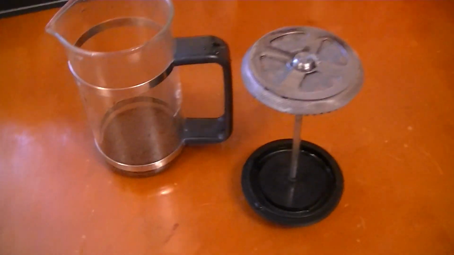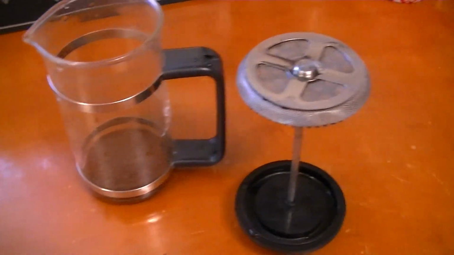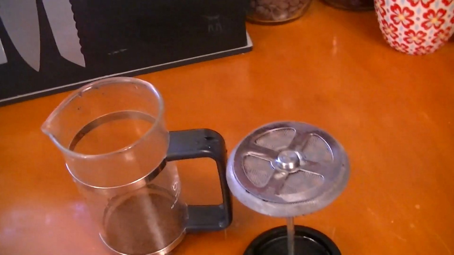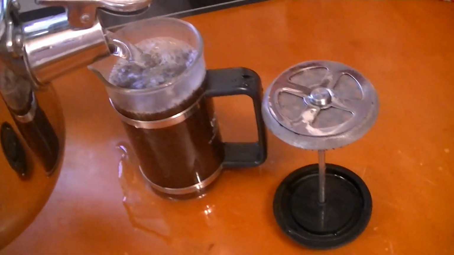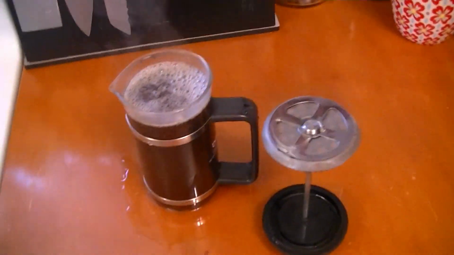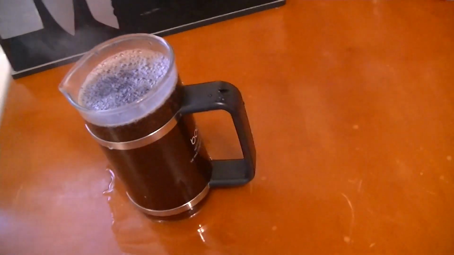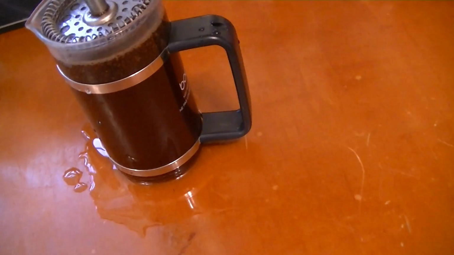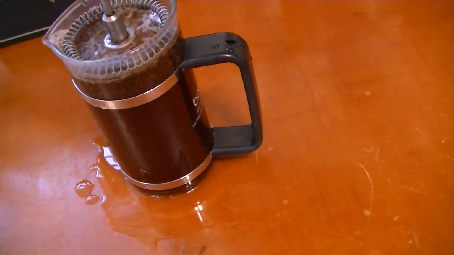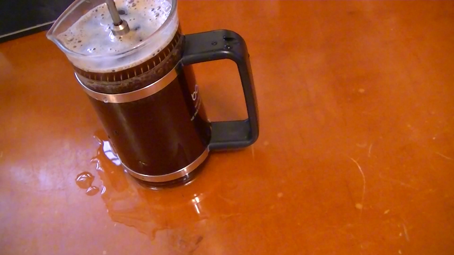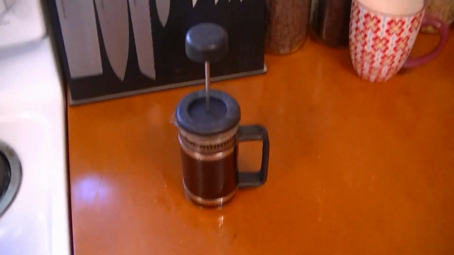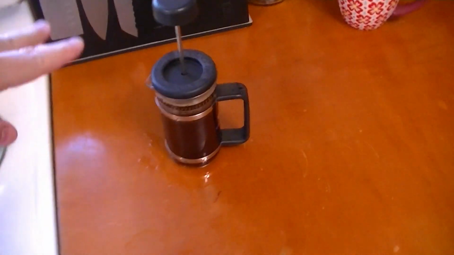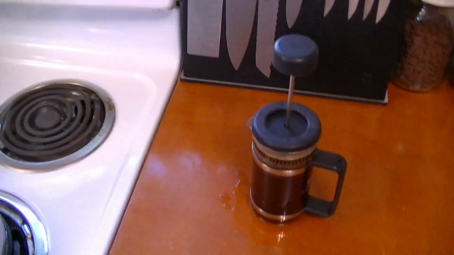One thing that you're really going to need is a French press. You got grounds there. You pour in the hot water, just past the line there. And then the cool part is this forces all the grounds to the bottom after it steeps. So you let it sit for about 5 minutes and let it steep. And then push this down. Really, really good cup of coffee.